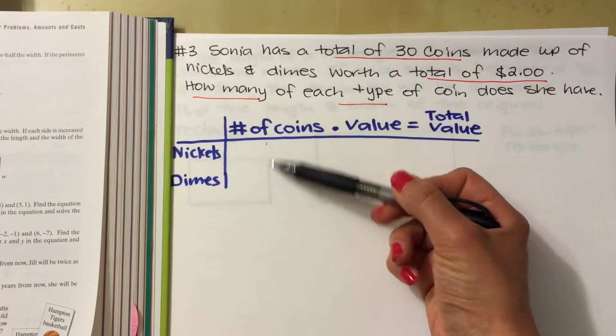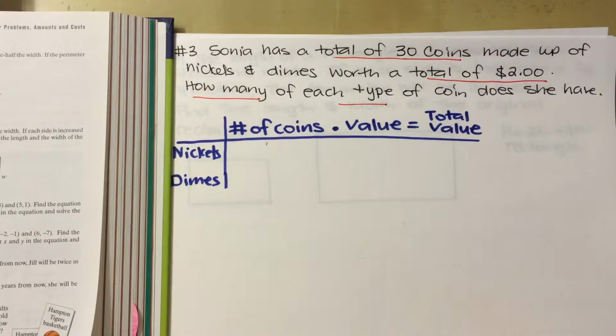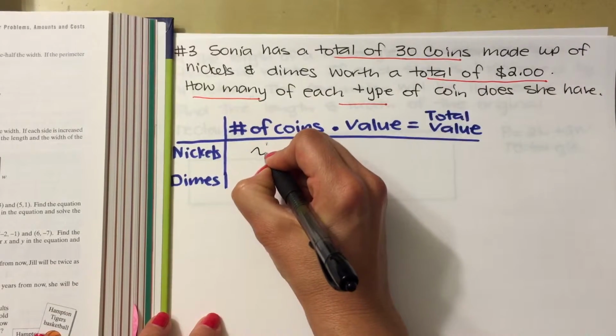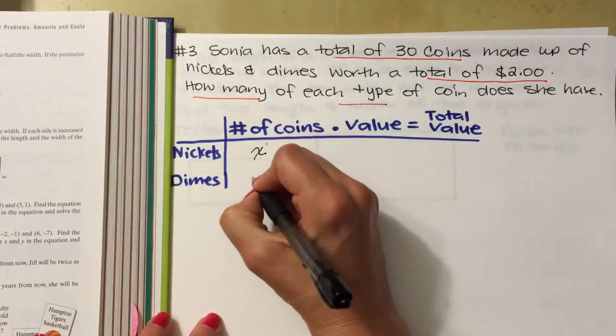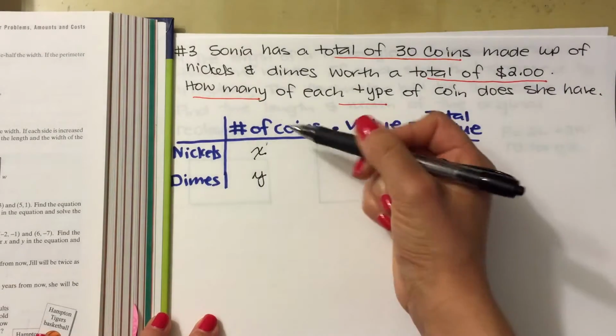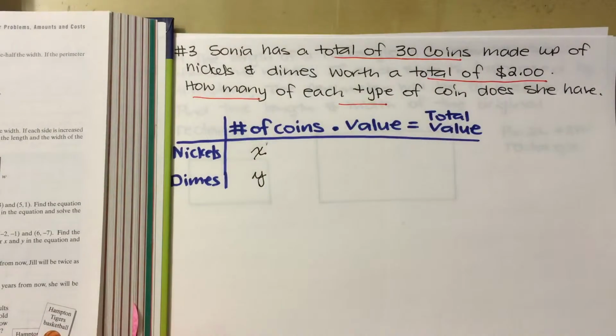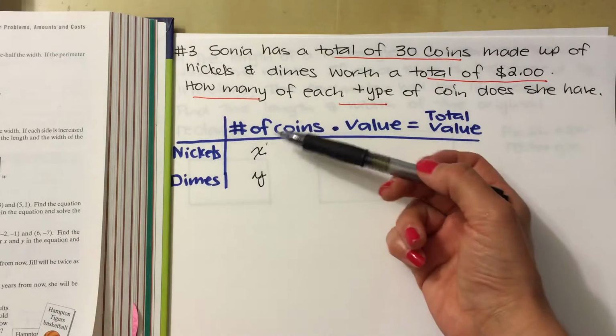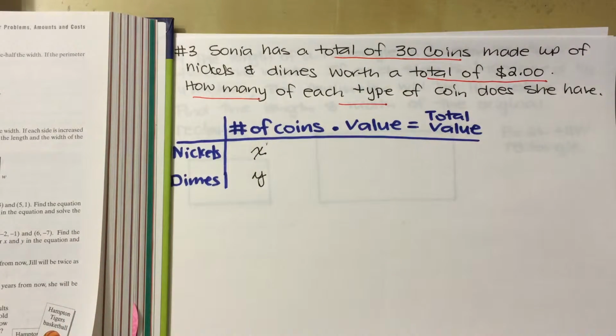So to fill in the first part of the table, we just use two variables because I do not know the number of nickels, nor do I know the number of dimes. You could use X and Y, or you could use N and D. N and D is probably better, but I just used X and Y. How you label these doesn't really matter. Just make sure you know which one is nickels, which one is dimes.